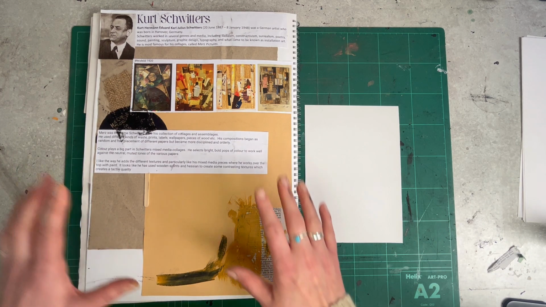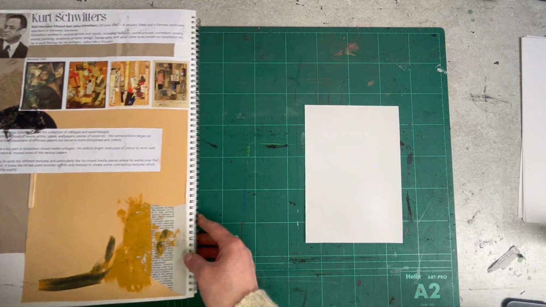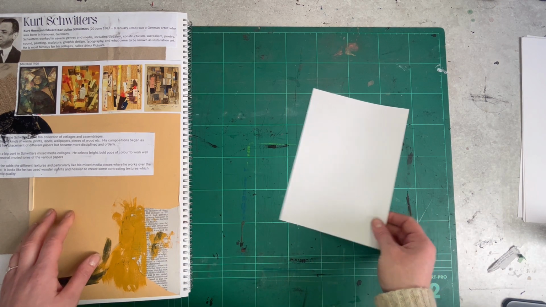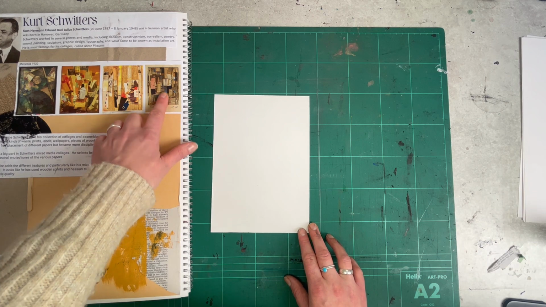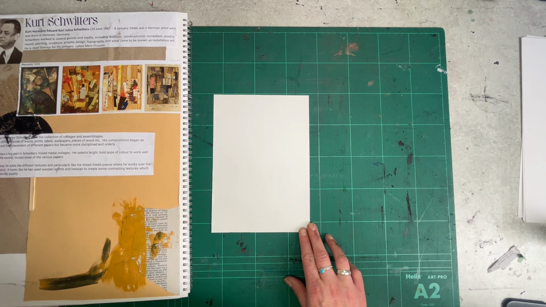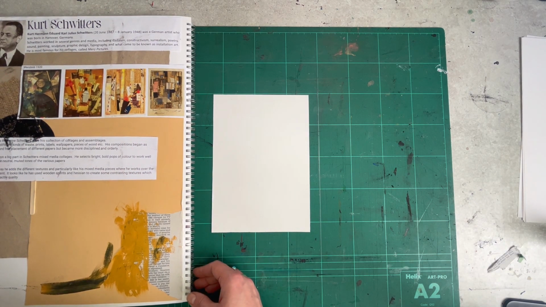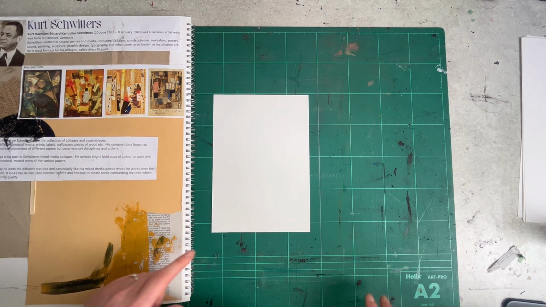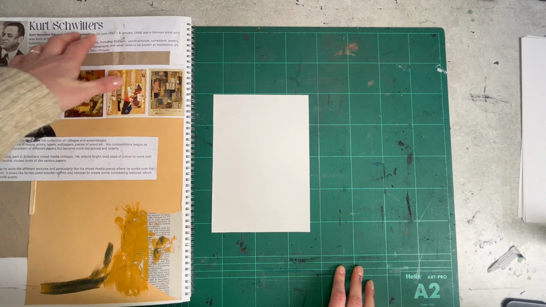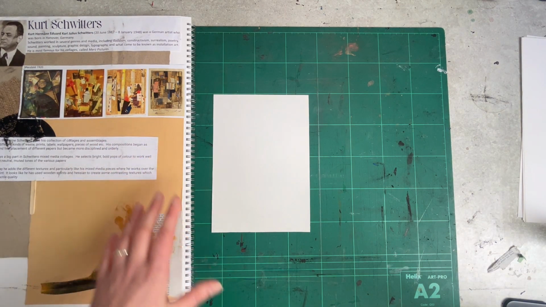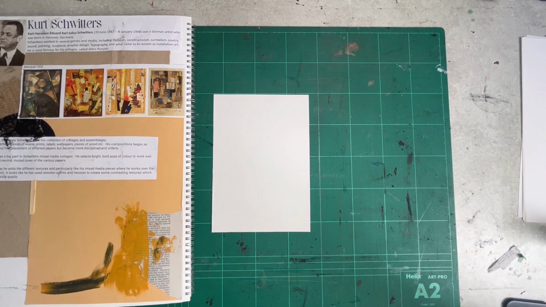And I'm going to keep that to hand so I can keep referring to it as I'm working on my own piece. I'm working on A5 and I'm going to keep it portrait because that is what this artist did for most of the time. So the materials that you're going to need if you are looking at Kurt Schwitters yourself, the materials that I'm going to need are very similar to Huang Gui, a variety of different sugar paper.